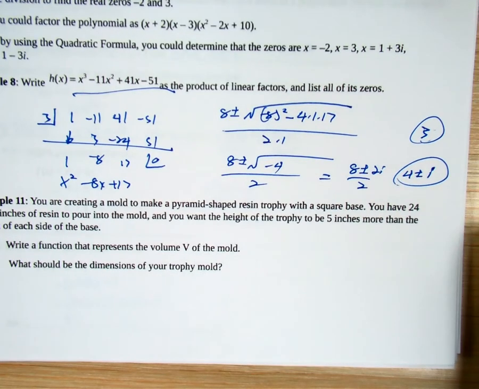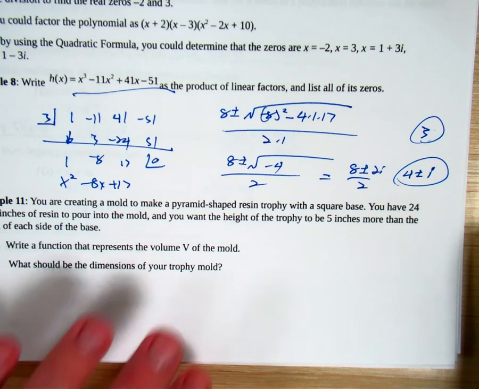And a story problem. Why not? You're creating a mold to make a pyramid-shaped resin trophy with a square base. So all the way back to geometry, we're thinking pyramids. You have 24 cubic inches of resin to pour into the mold, and you want the height of the trophy to be 5 inches more than the length of each side of the base. So it's a square base. Write a function that represents the volume, V, of the mold.